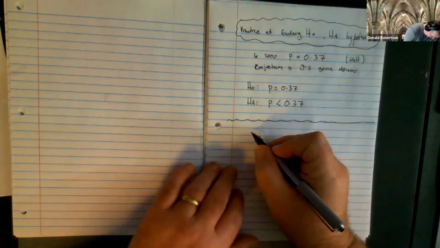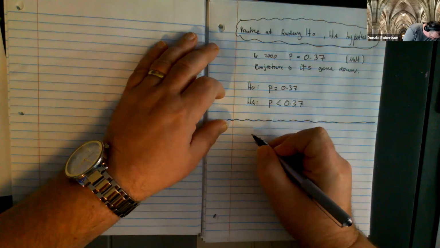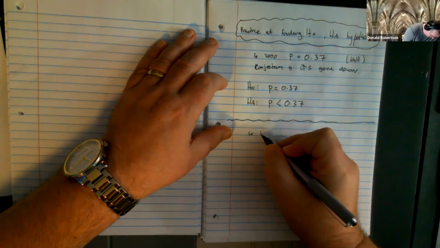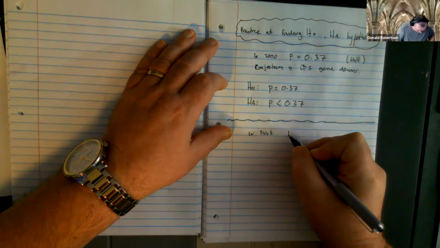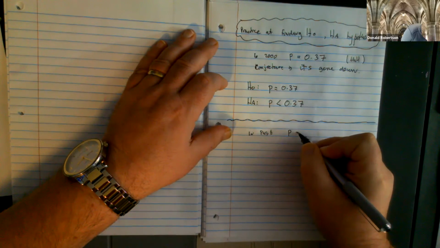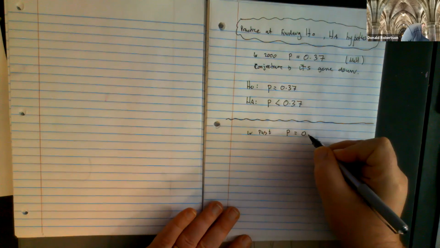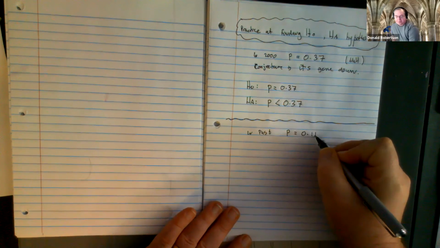Let's suppose in the past, the probability that you were undernourished was 11%. So 11% of American adults were deficient in something, right? Undernourished.